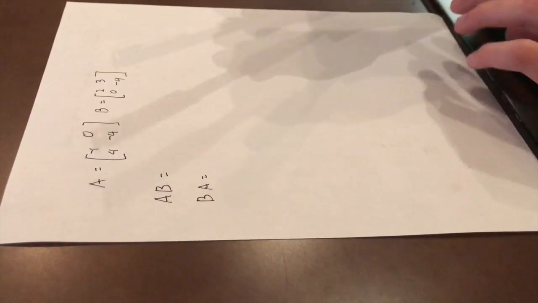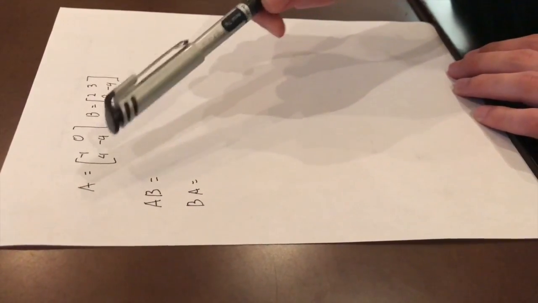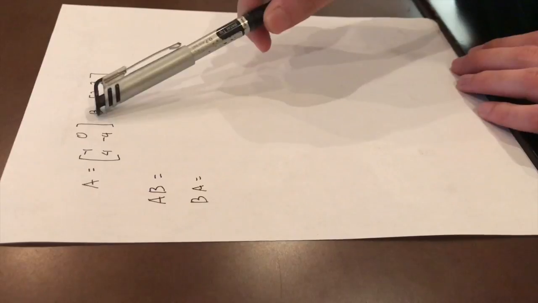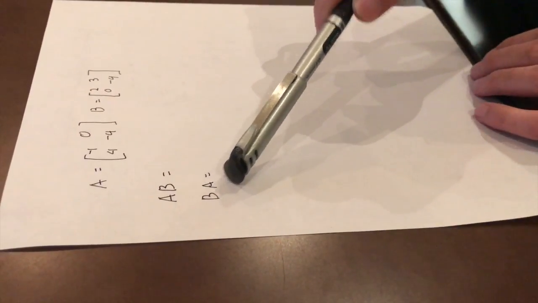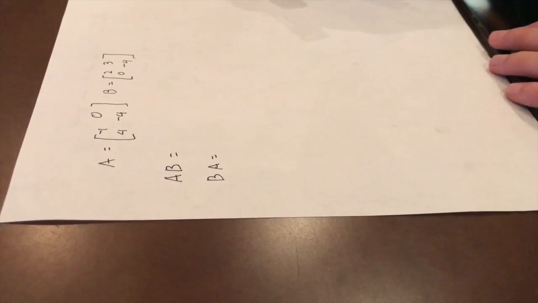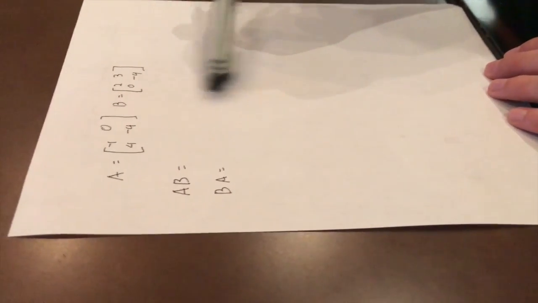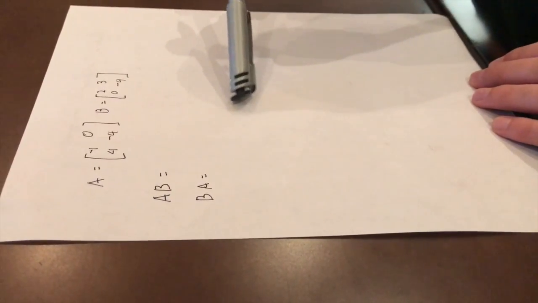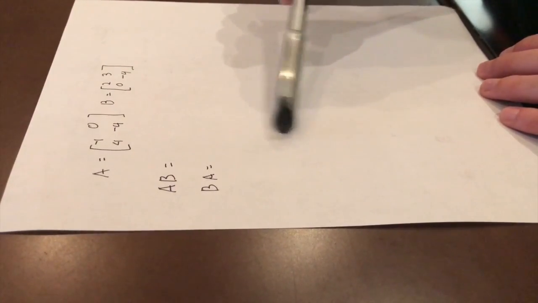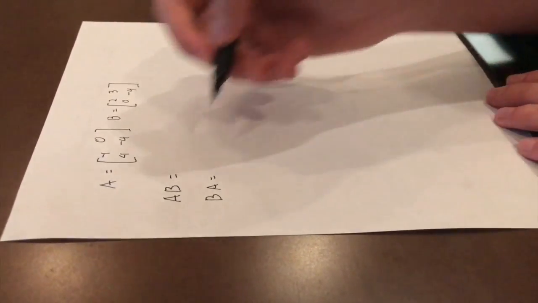So with AB, it is multiplying, so it's going to be A times B, and BA is pretty much the same, just instead of the A first, it's the B first and then the A. And in other cases, they might ask you if they are multiplicative inverses, which means that the products have to end pretty much the same, but it all depends on the ending. So let's go with AB first.